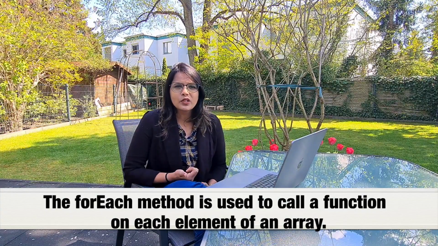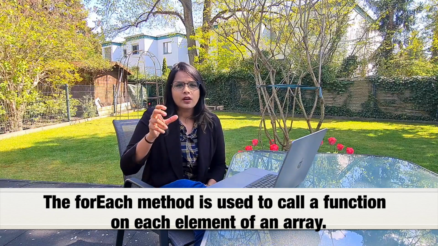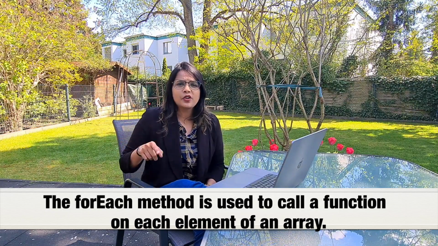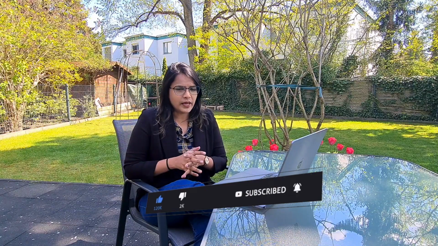It is mostly used so that with more ease we can iterate over all the array elements, and we can extract an element, or maybe extract the value from an element, and then maybe use it for some other purposes. This is the way we use the forEach method, and I will be explaining the arguments and how this method is used. So let's go to the computer screen.